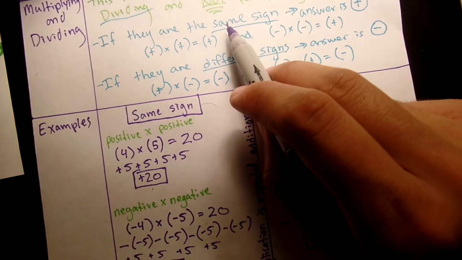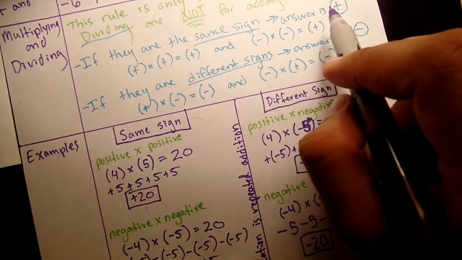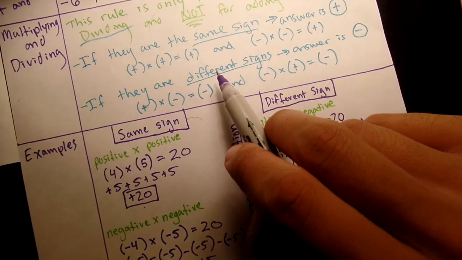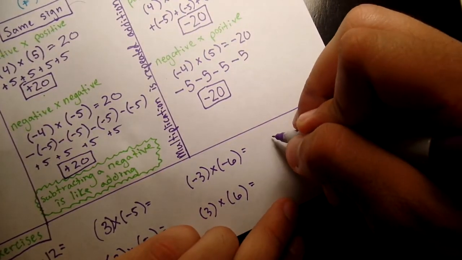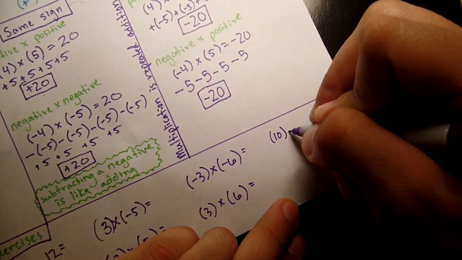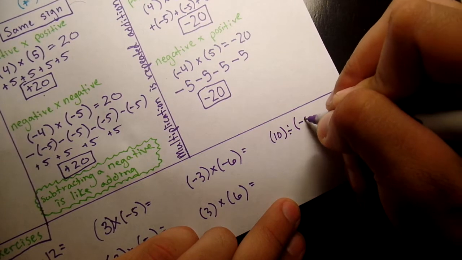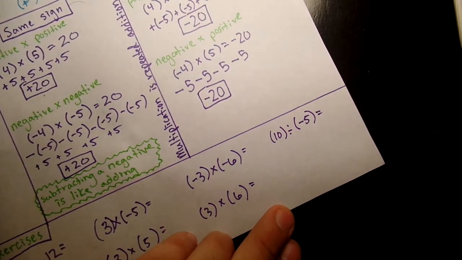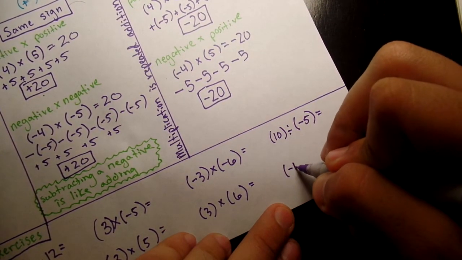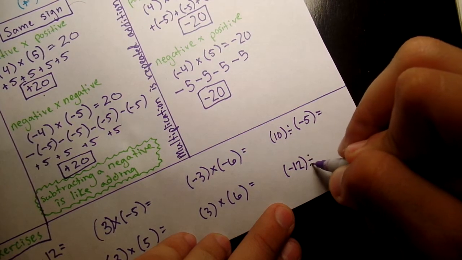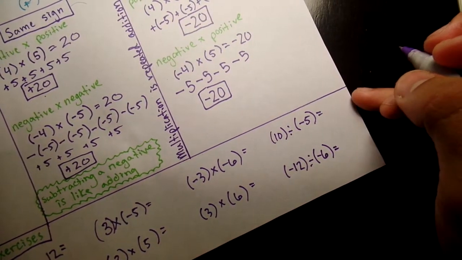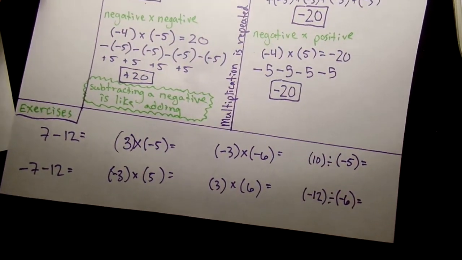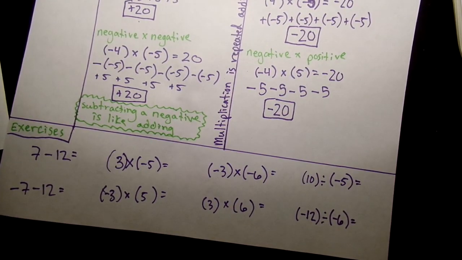If it's the same sign with division, the answer is positive. With a different sign with division, negative. So let's see if we can do that. 10 divided by -5 equals, and -12 divided by -6 equals. Okay? So there are your exercises. There's 8, but hopefully they don't take too long.